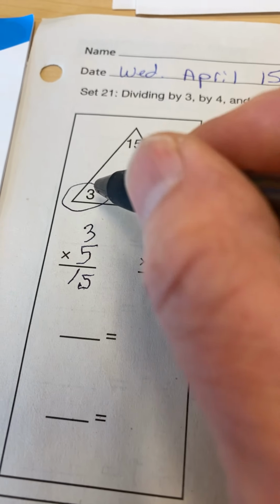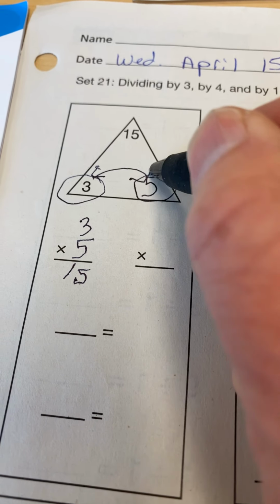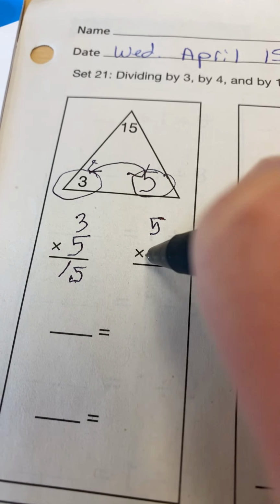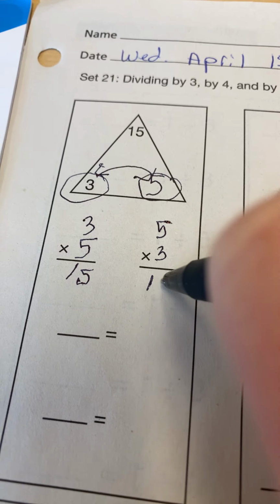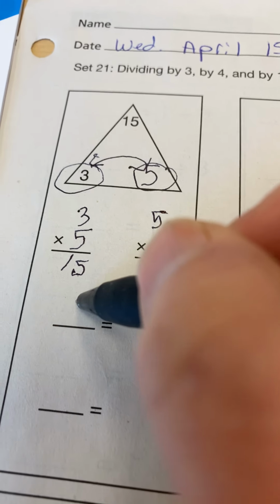I switch it around. So I'm going to draw an arrow here and draw an arrow here, and I'm going to switch it. Then I'm going to have 5 on the top. 5 times 3 equals 15. And this is a division symbol. This is one of them.